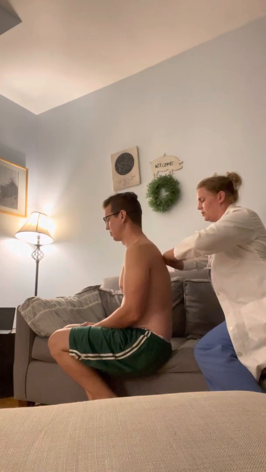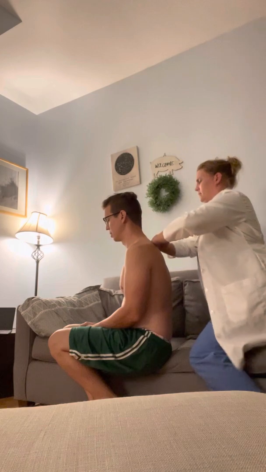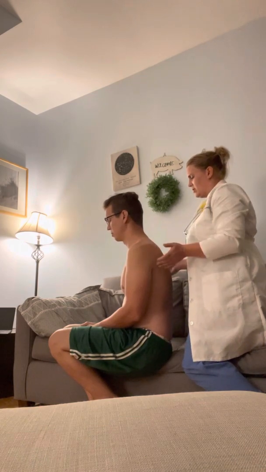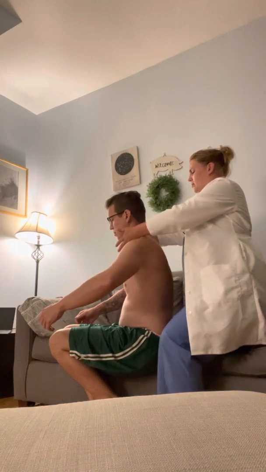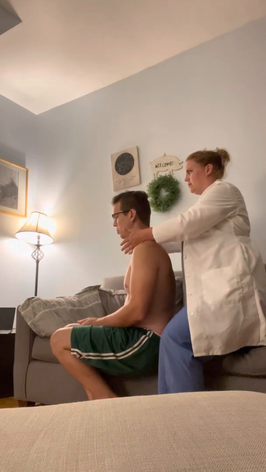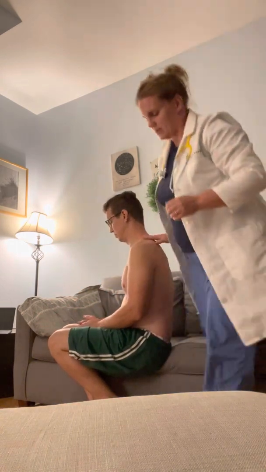Blue balloon. Good. Blue balloon. If you would mind raising your arms out. Same thing here. Blue balloon. Yep. And also right here again. Blue balloon. Great. And very nicely done.